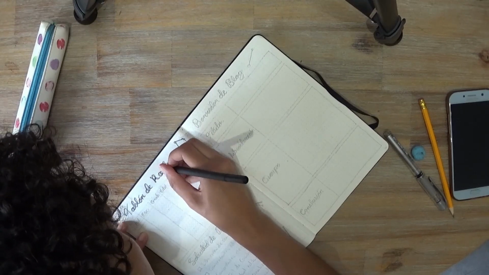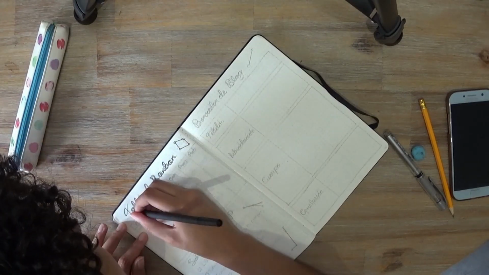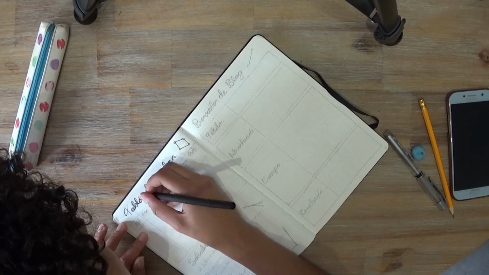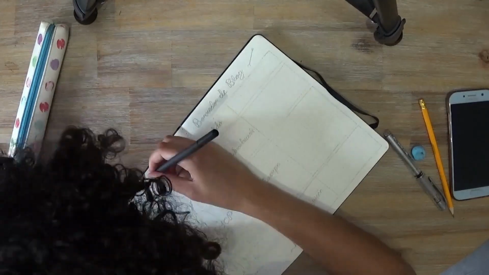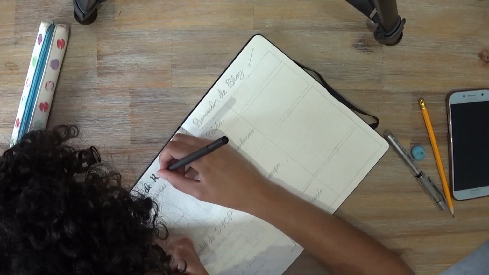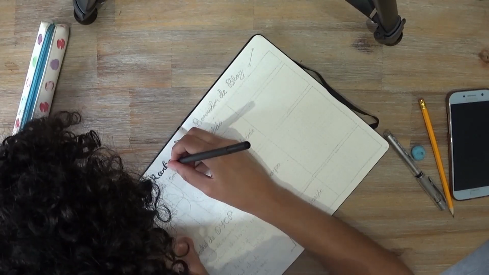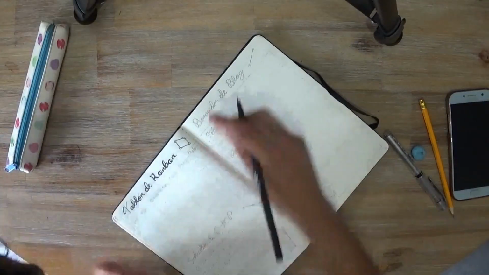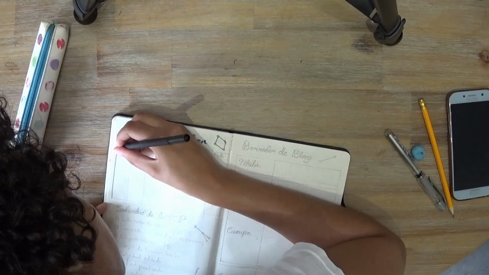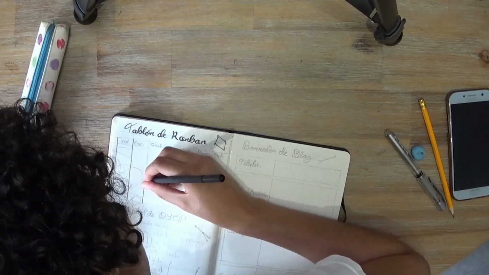Anyway, next we've got my Kanban board. I really liked this from last month. I found it so helpful in keeping track of the videos that I was making, especially because a lot of them were overlapping. And I wanted to do it again for this month.